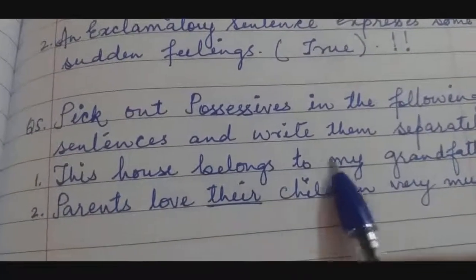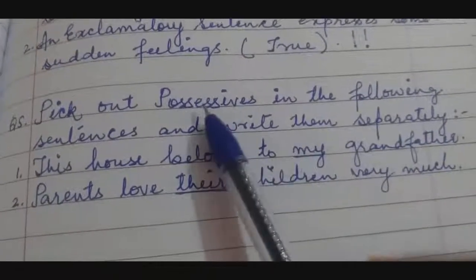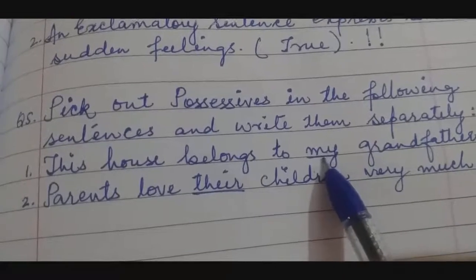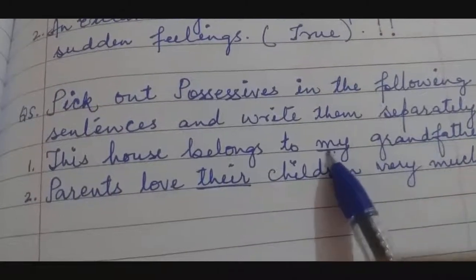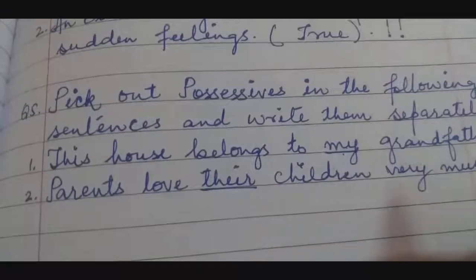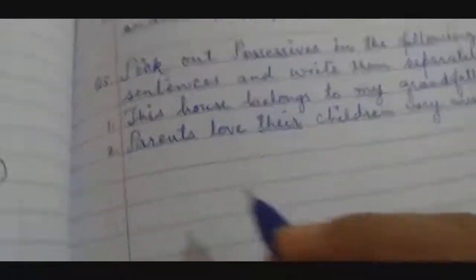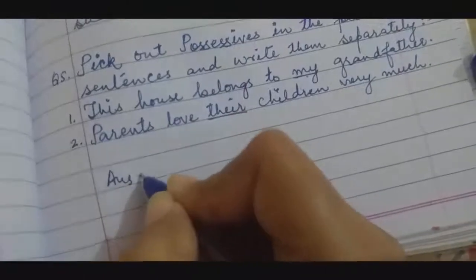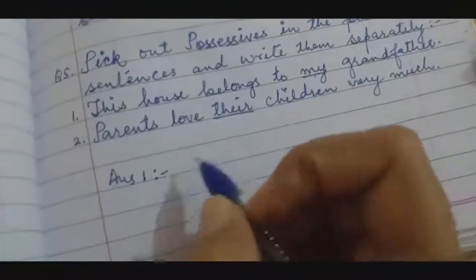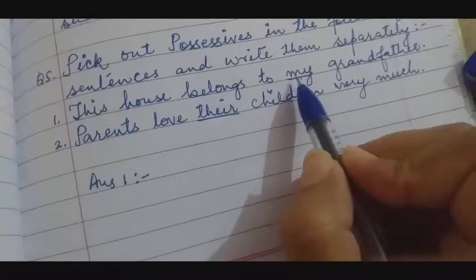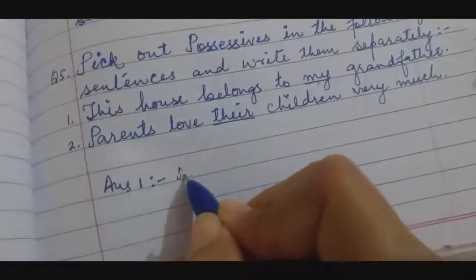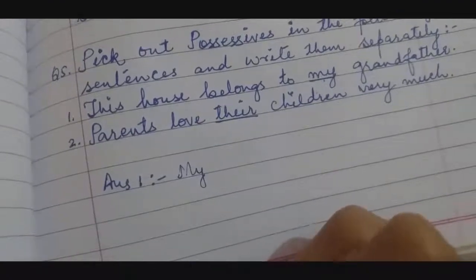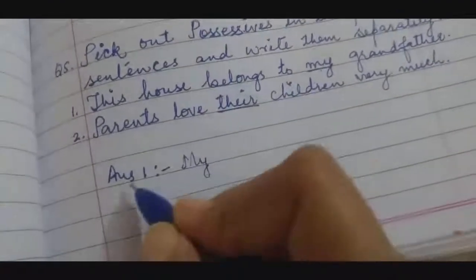This house belongs to my grandfather. So what is positive here? Positive here is "my", because whose house? My grandfather's house. So "my" is the answer. So how will you write? In the exam you will write "answer 1". What is the answer? My. So you will write here "my". Fine? Okay. Next.